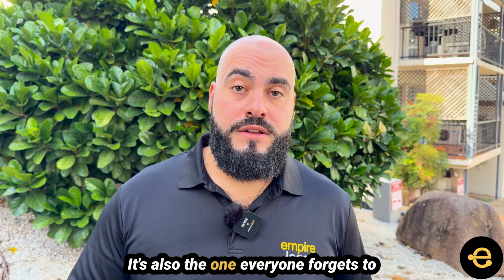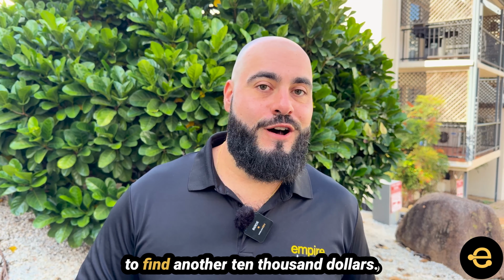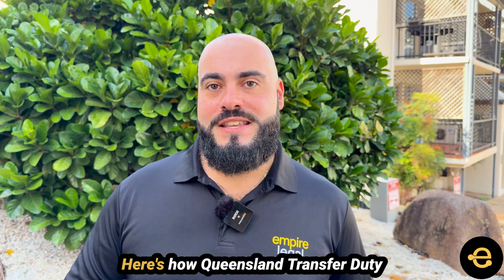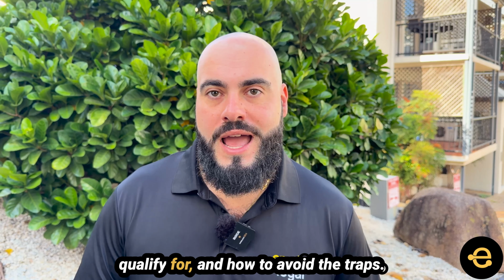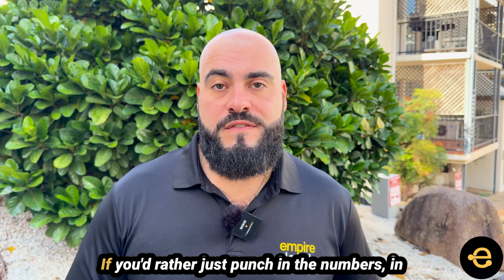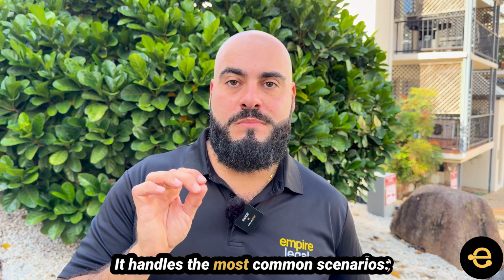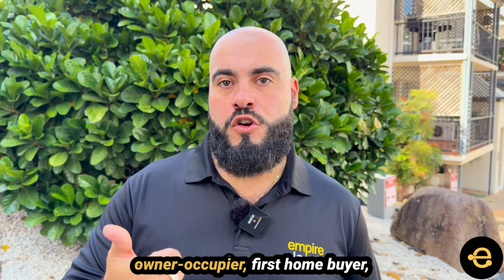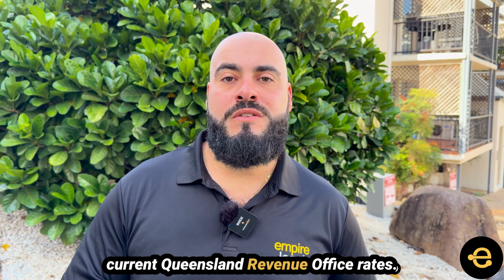It's also the one everyone forgets to factor in until they're squinting at a quote and wondering why they need to find another $10,000. Here's how Queensland transfer duty actually works, what concessions you might qualify for, and how to avoid the traps. If you'd rather just punch in the numbers, in our blog we've got a stamp duty calculator. It handles the most common scenarios: owner-occupier, first home buyer, investor and foreign buyer, using the current Queensland Revenue Office rates.